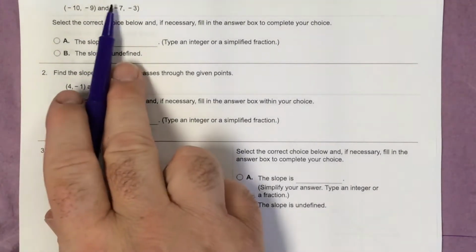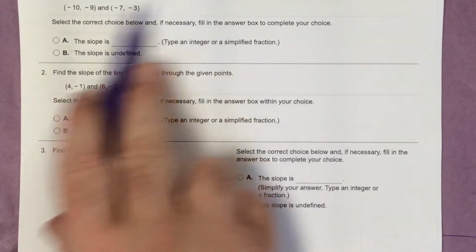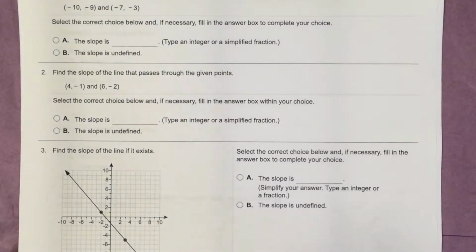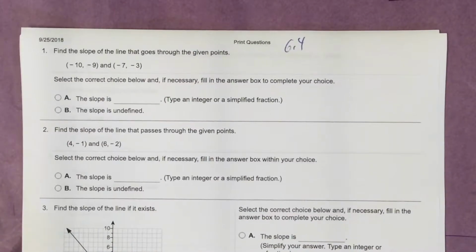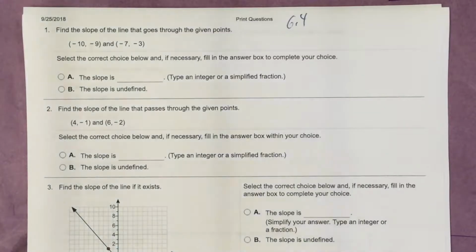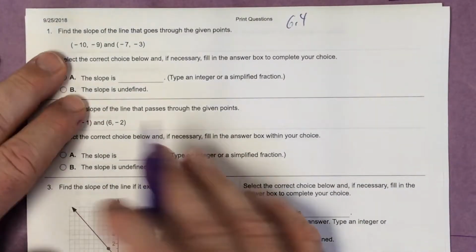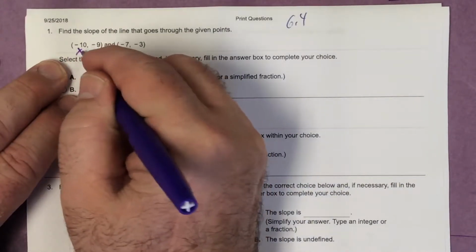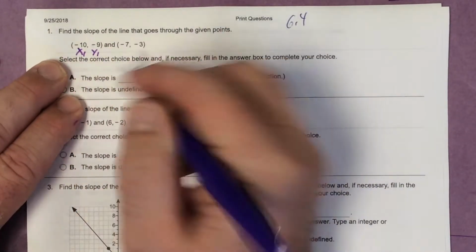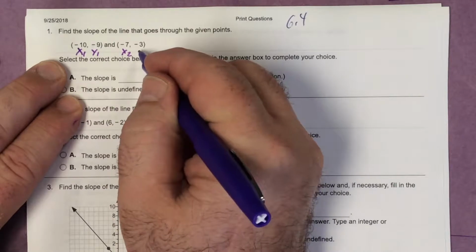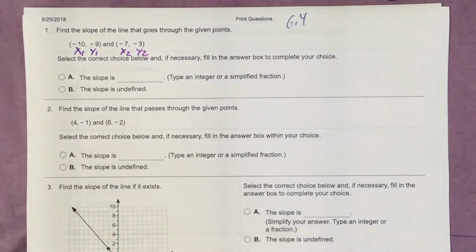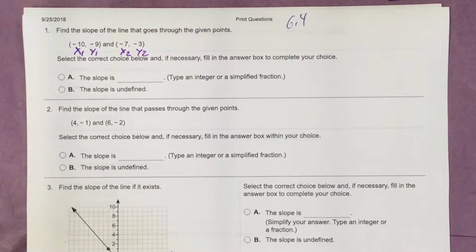Here it says to find the slope of the line that goes through these given points. So they're not showing this to you in a graph, they're just showing this information abstractly in question 1. So what I'm going to do is take these 2 points here, and notice they're starting them right with all these negatives here. I'm going to label this one x1, this one y1, and I'll label this x2, and I'll label this y2. So I'm going to label those points accordingly.